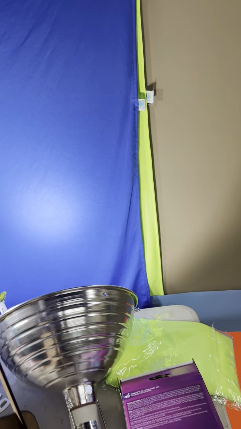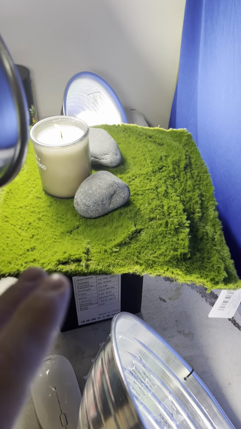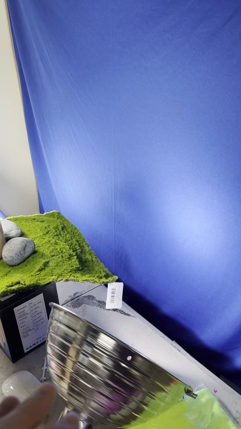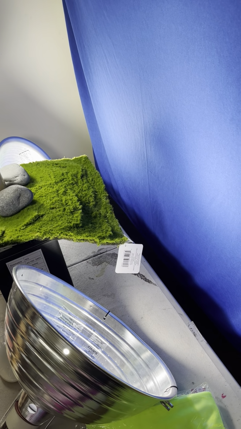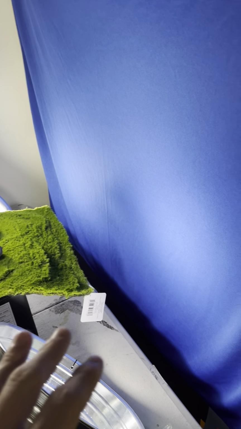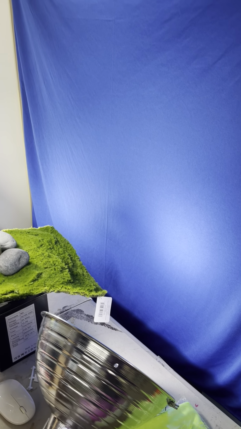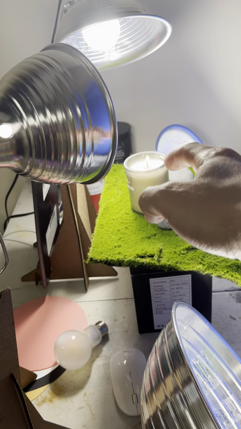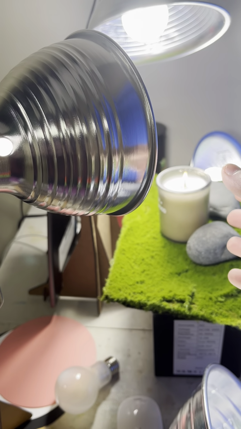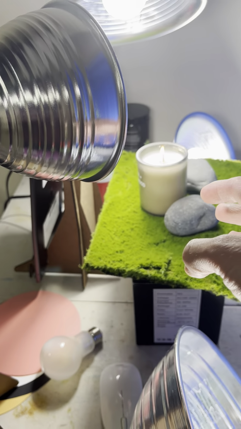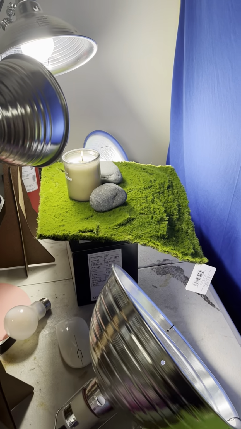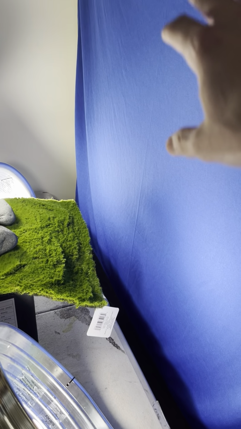So first things first, I'm lighting, in this case, a blue screen. I'm using a blue screen because we have fake green moss right here. So I'm lighting the blue screen with two 100-watt LED light bulbs. And just make sure it's evenly lit. And the next thing, I'm lighting the actual product scene with two 60-watt bulbs as well.